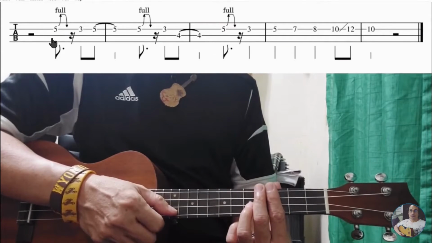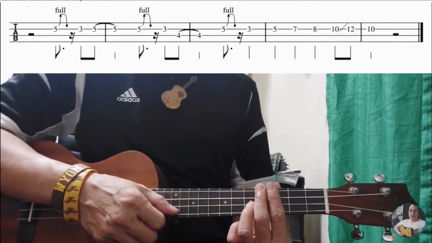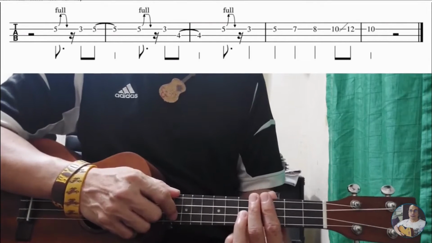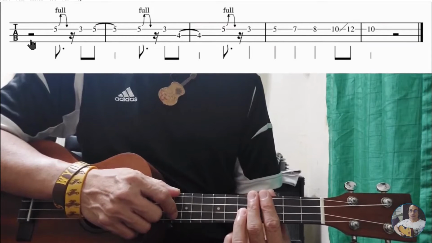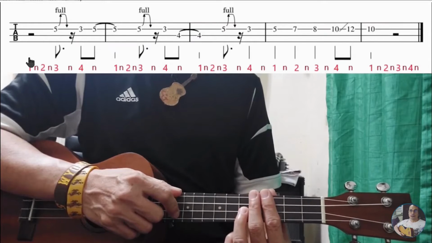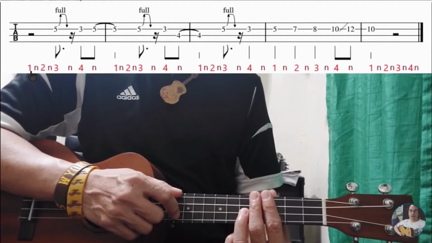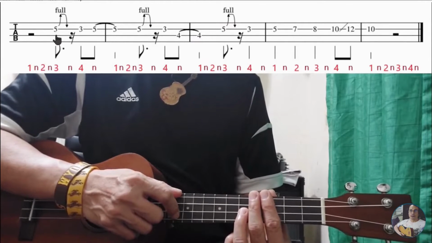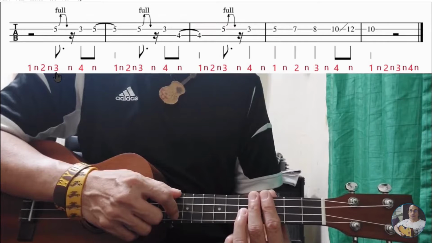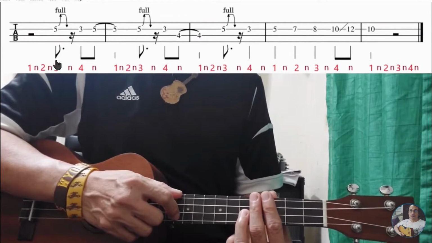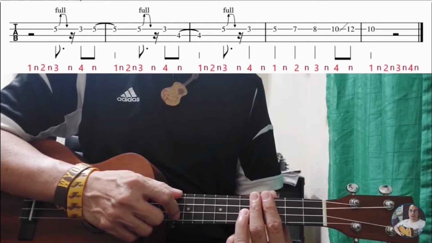By the way, if you are not familiar with the parts of the ukulele, click this card for that lesson. The first symbol that you see on the tablature is actually a symbol for half rest. That means at beat number 1, it's silence up to beat number 2. And the number 5 is actually at beat number 3. So the first note that you play for this riff is actually at 3rd beat of the 1st measure.